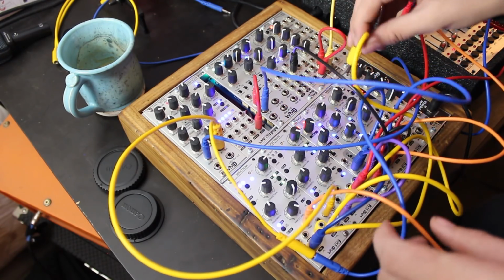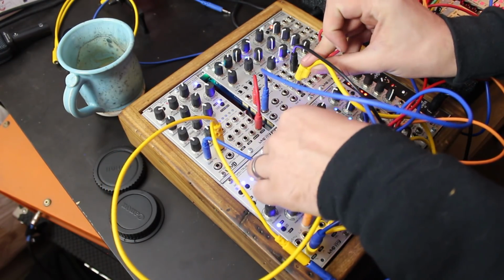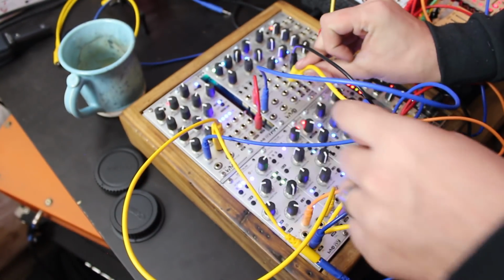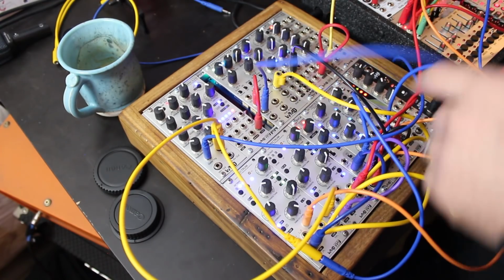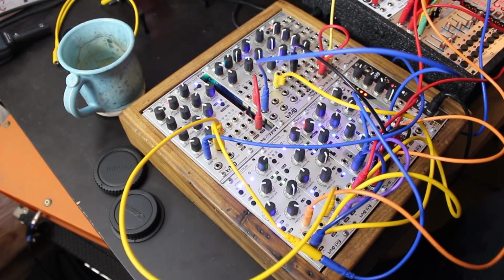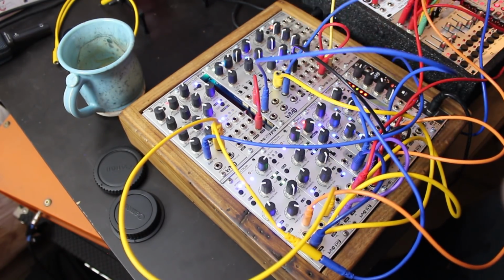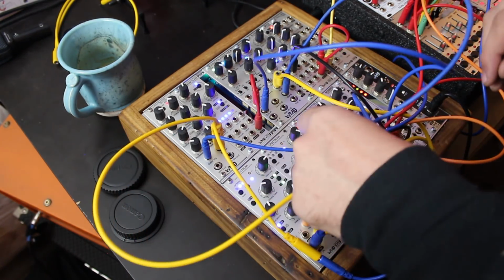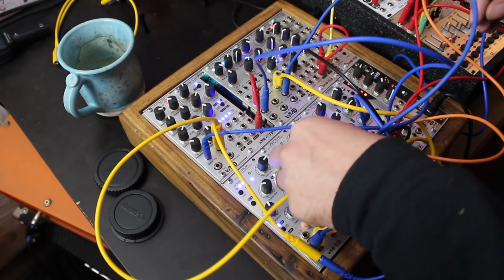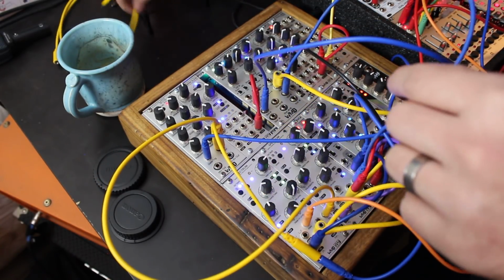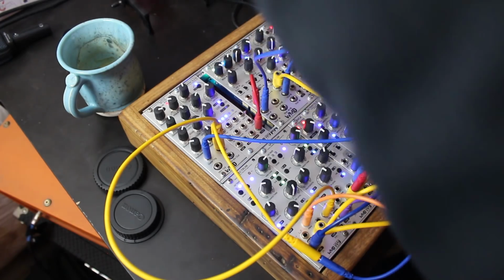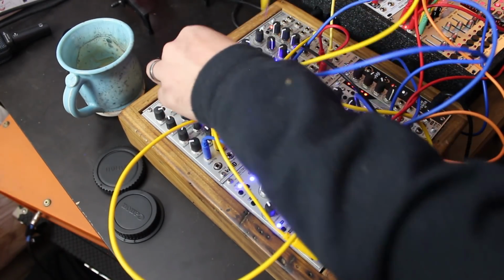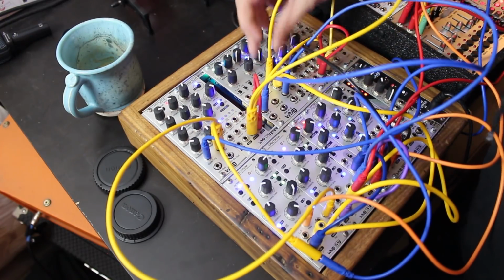So another fun thing to do, what we're hearing now is just the second oscillator going through the wavefolder straight. Now we're going to use this envelope here from the mini slew to allow the FM to happen every once in a while. So we'll turn this FM up, and we will take our envelope, we'll just take the variable out here. We'll run it into the CVB.